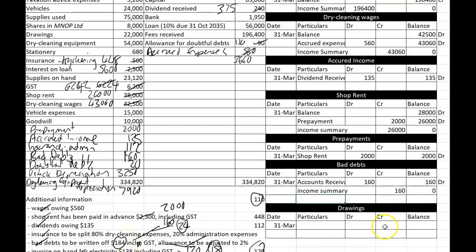The last one is drawings. Drawings has a balance here of 22,000. Remember where we close that one to? Good, we close it to capital. So it's got to start off again next year with a zero balance.